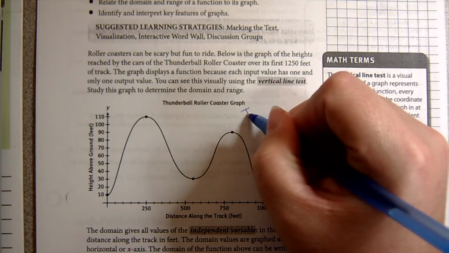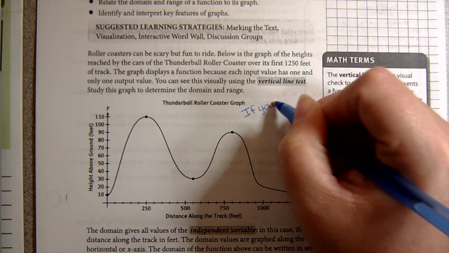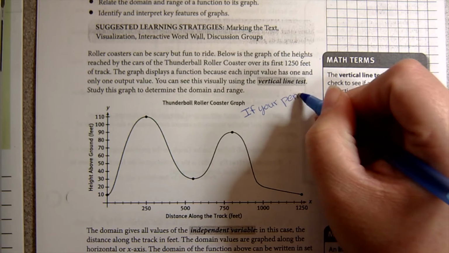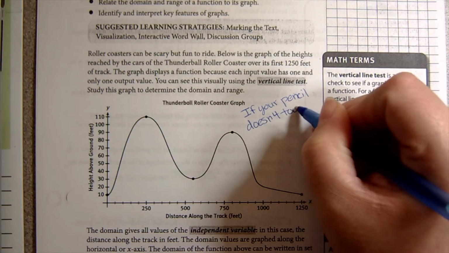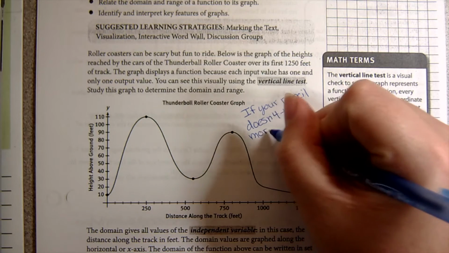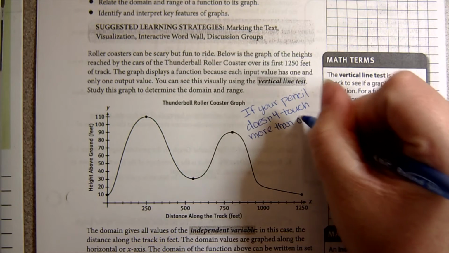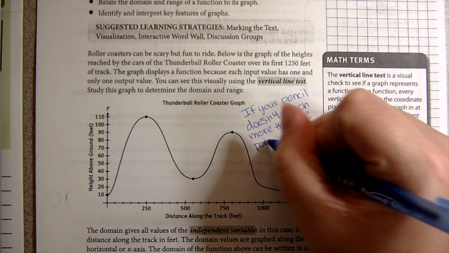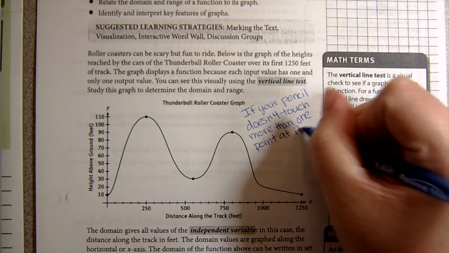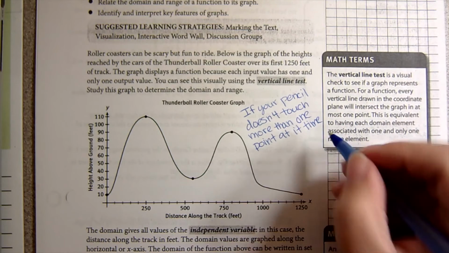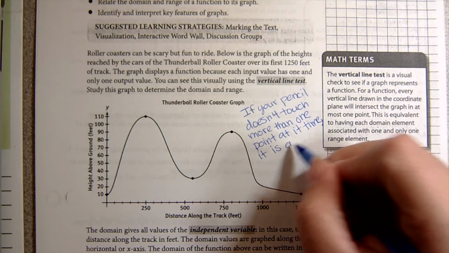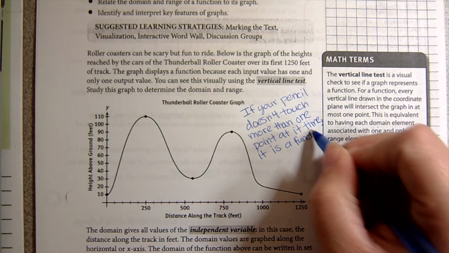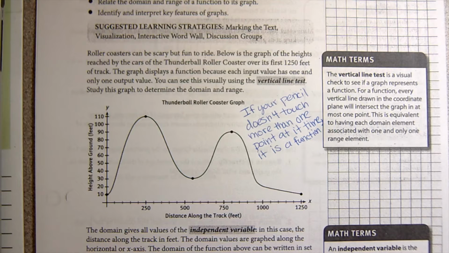So let's go ahead and write this: if your pencil doesn't touch more than 1 point at a time, it is a function.